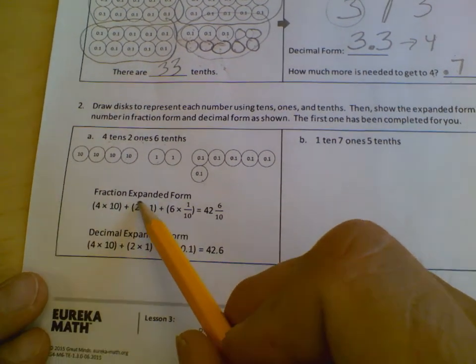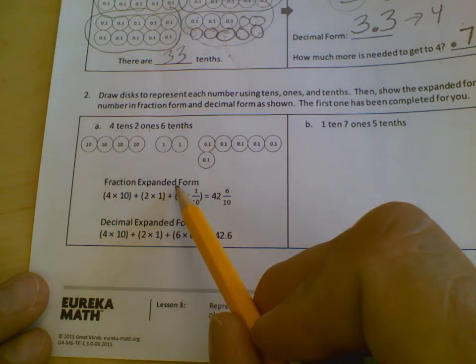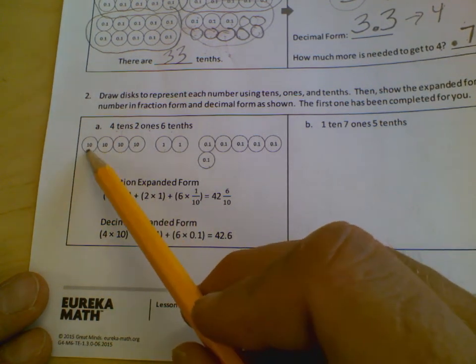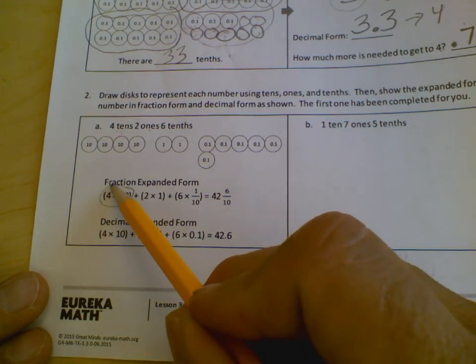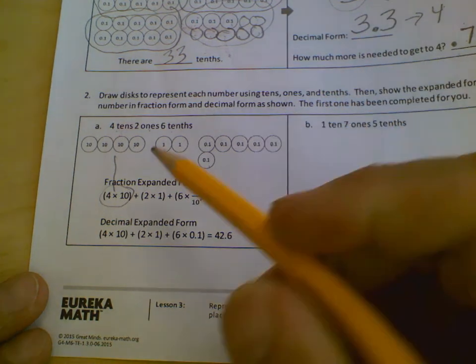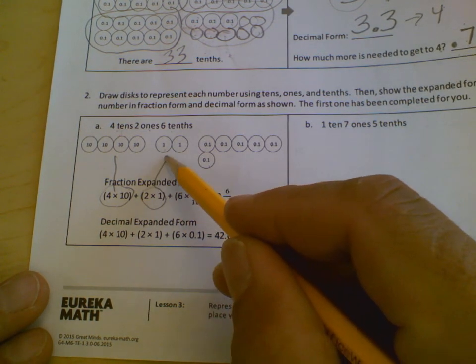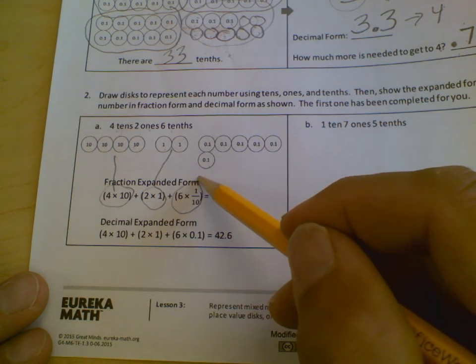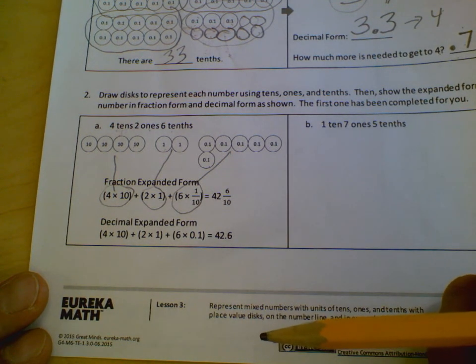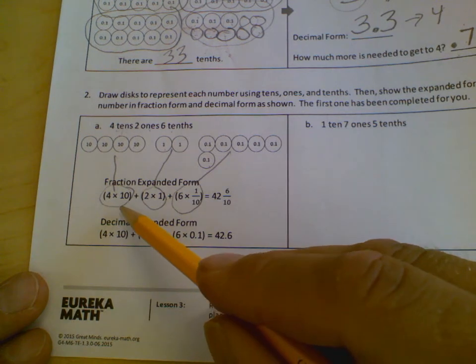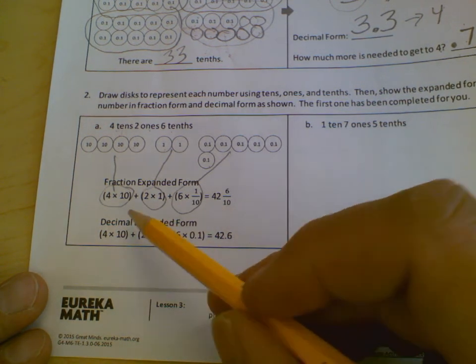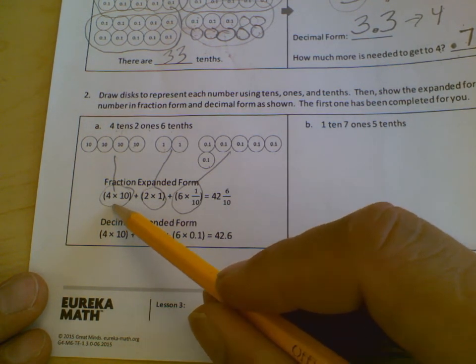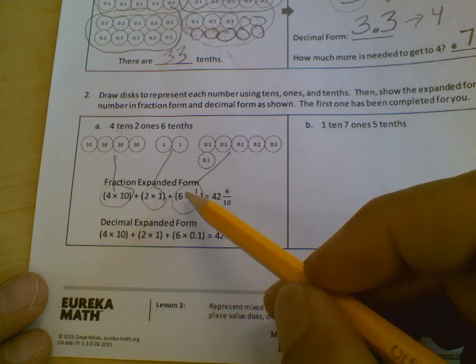Now here's the fraction expanded form. So we would write this, you have 4 tens, you have 2 ones, and then you have 6 tenths. And if you add that all together, this is 40, and that's 2, and that's 6 tenths.